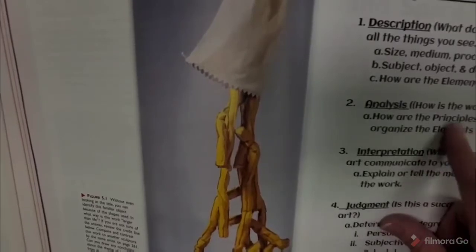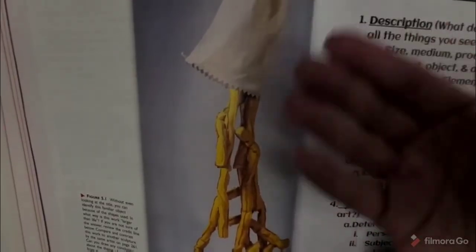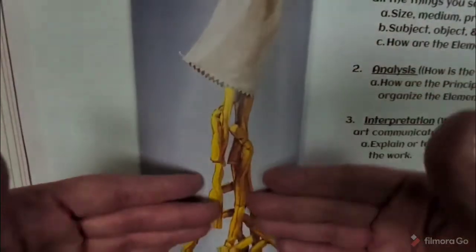Analysis part, how is the work organized? By using the principles of art. So if you see it's dumping out of the bag, so that would be showing movement of the lines that the fries would be creating. So it has movement. Some people say maybe it has a rhythm because of the way the fries are landing down on it. Interpretation, what is the message that the person is communicating to you? Maybe you're thinking, I'm hungry right now and I need some fries, so that would be a good answer.